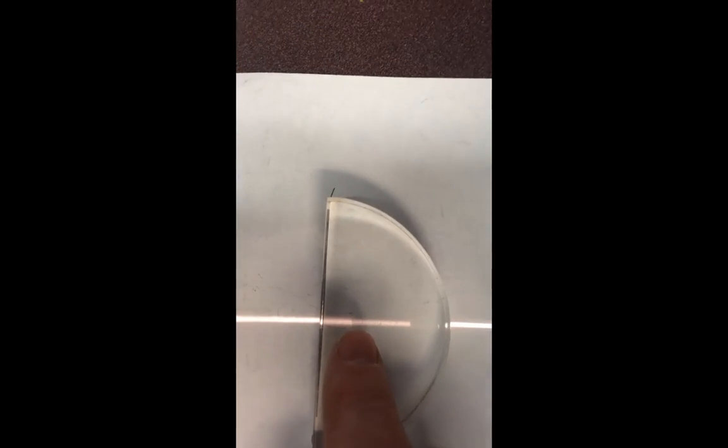Okay, so we want to demonstrate the phenomenon of total internal reflection here. We've got light from a ray box, which is traveling into a glass wedge and then emerging here into the air. So the air on this side is less dense than the glass on this side. So we just want to vary the angle of incidence here from the ray box.